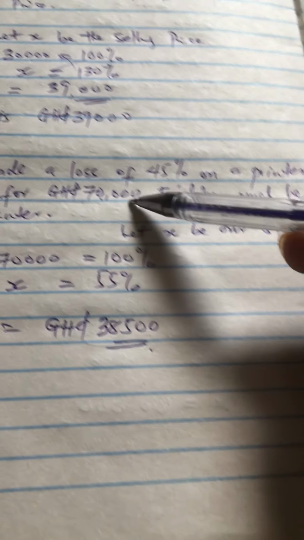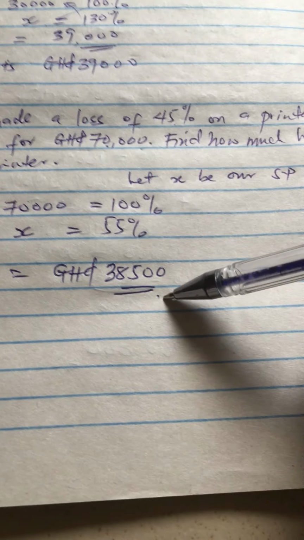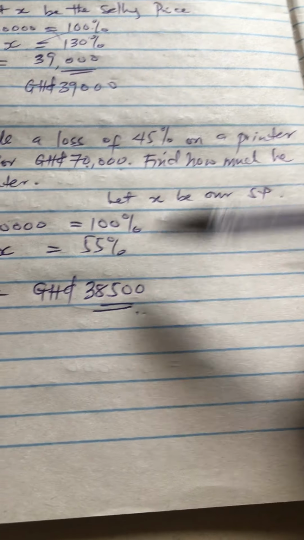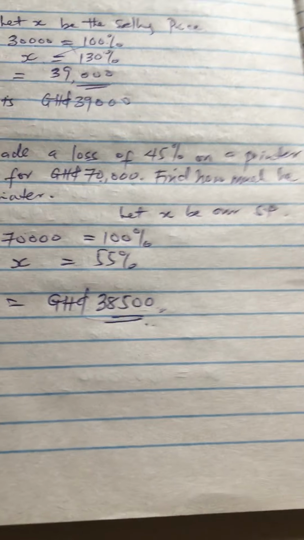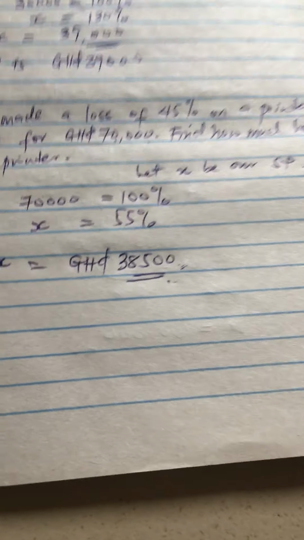So Opanka bought the printer at 70,000. And then he sold it at 38,500. That was why he made a loss. Are you okay? Good. That's very good. Now let's look at something.